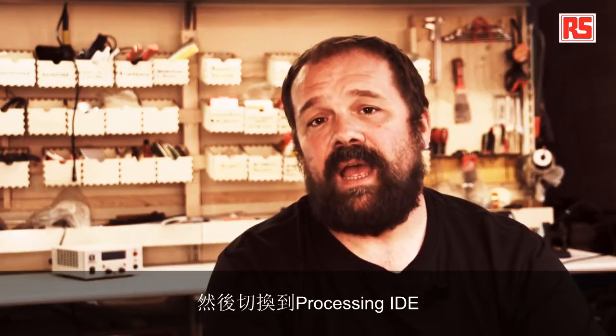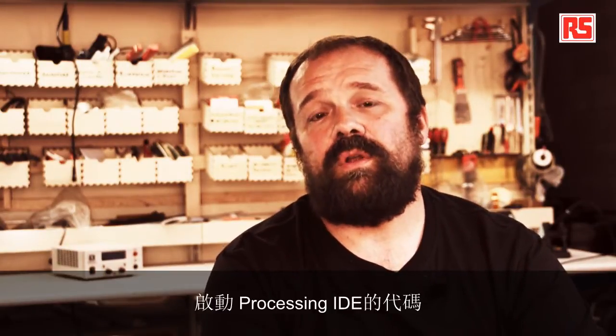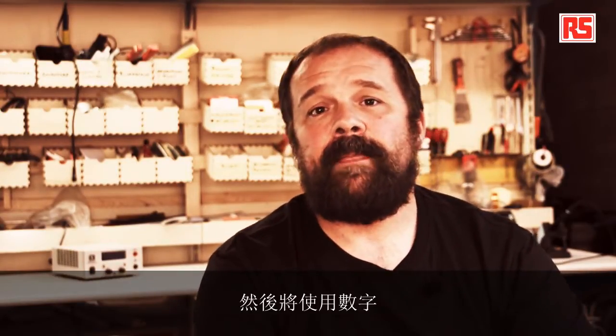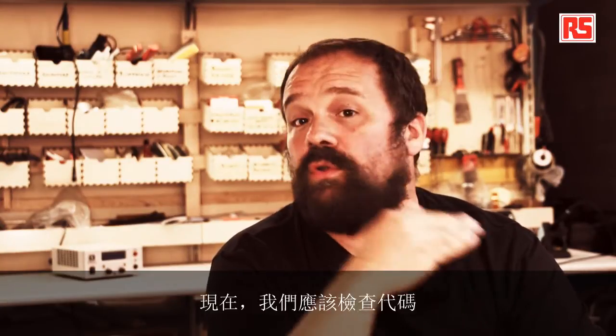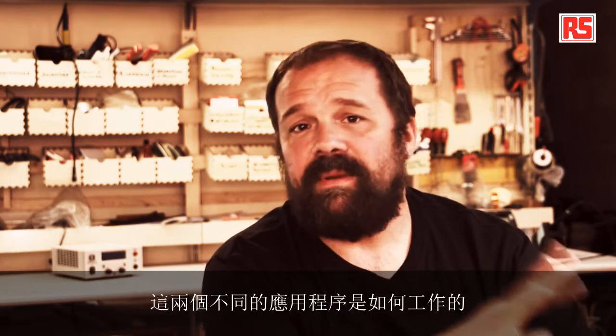After you see that, the Arduino part of the work is done. You can close the serial monitor. Then you switch over to the Processing IDE and press the button to start the code. That will read the data coming from the Arduino from the serial port, and then you will use the number to change the background color of the Arduino logo. Now, we should go through the code and see in detail how the two different applications work.